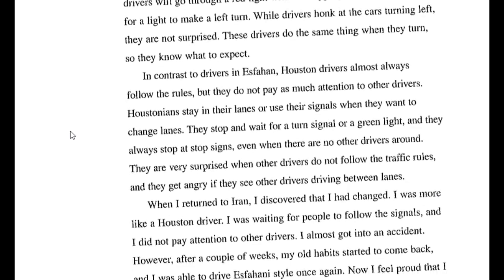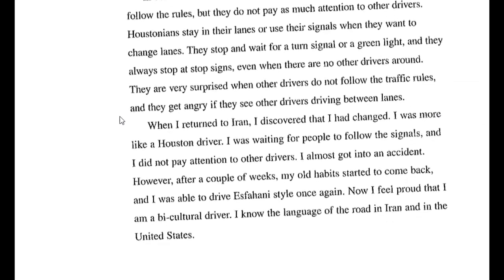Differences and similarity. When I returned to Iran, I discovered that I had changed. I was more like a Houston driver. I was waiting for people to follow the signals, and I did not pay attention to other drivers. I almost got into an accident. However, after a couple of weeks, my old habits started to come back. I was able to drive F1 style once again. Now I feel proud that I am a bicultural driver. I know the language of the road in Iran and in the United States.